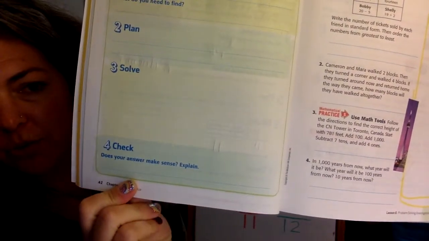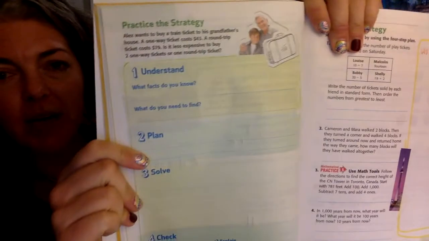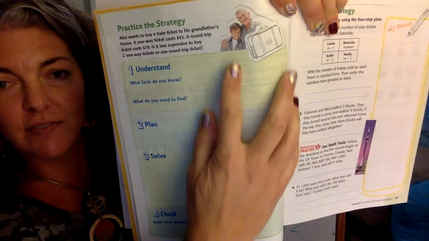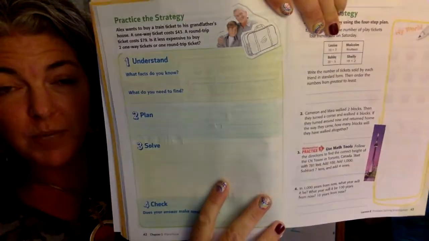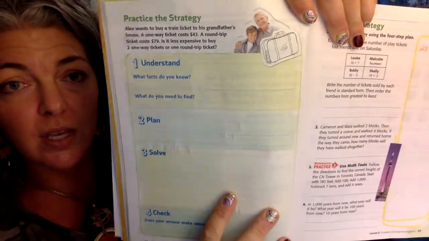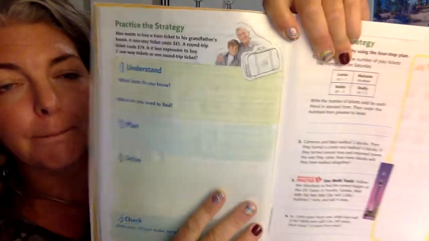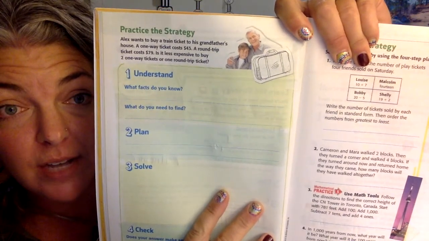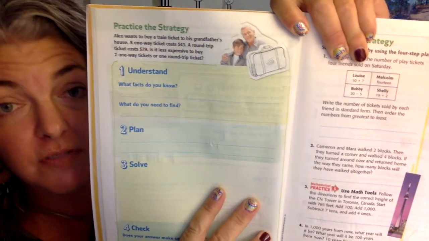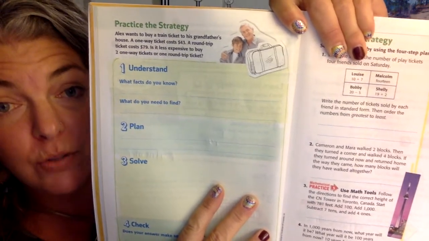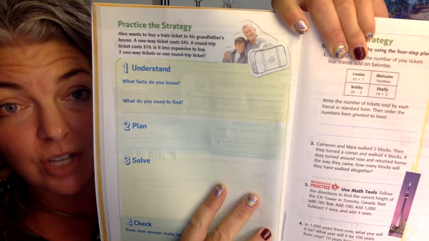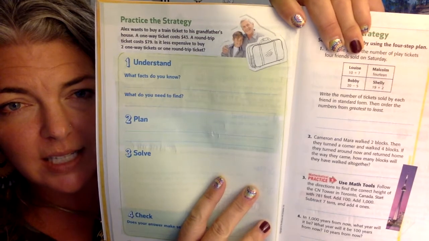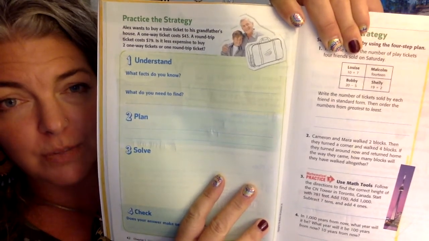Page 42. On page 42, we have a new problem up here. And then instead of it giving you the answers, it gives you a nice big space to write your own answers. Here's the story that you'll be looking at. Alex wants to buy a train ticket to his grandfather's house. The one-way ticket costs $43. A round-trip ticket costs $79. Is it less expensive to buy 2 one-way tickets or 1 round-trip ticket?